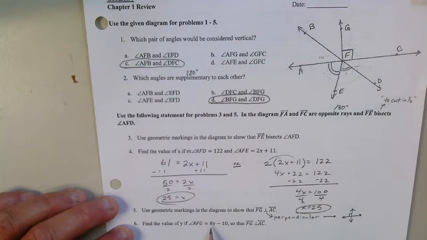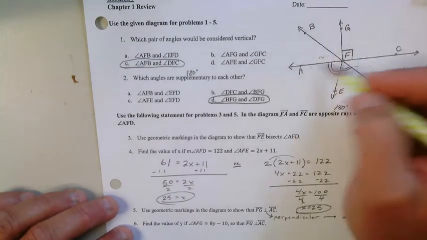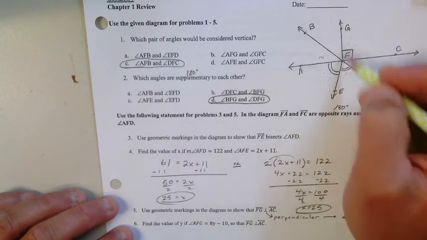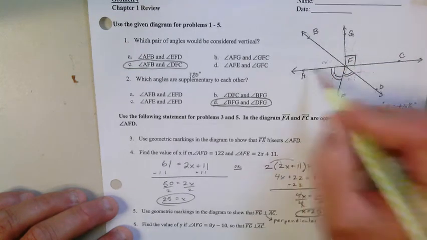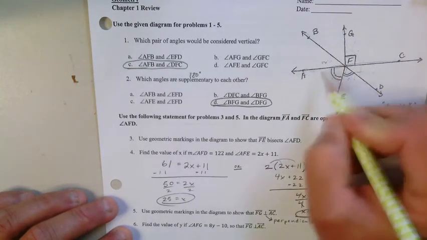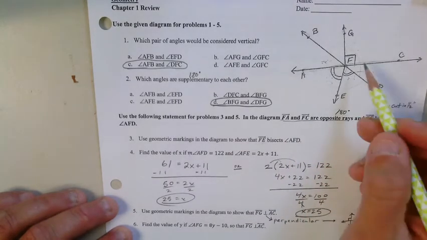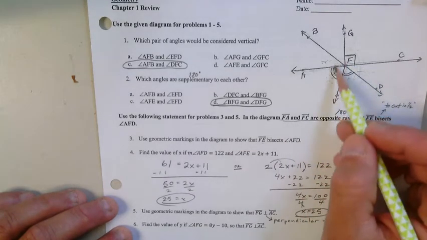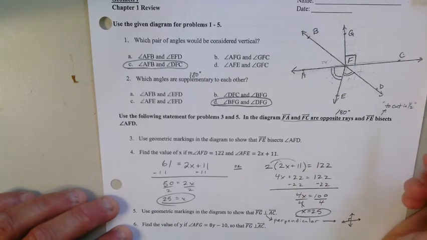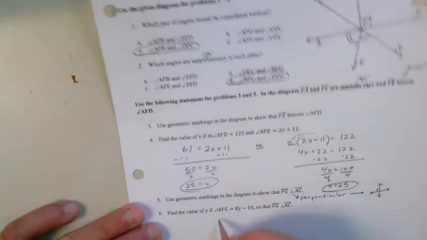So, AFG, does anyone know what the measure of this angle is? Well, if this one's 90, and this is a straight line, which we were told earlier right here, I'm going to go ahead and say that this is 90 as well because it has to make 180. So my equation is going to be this.